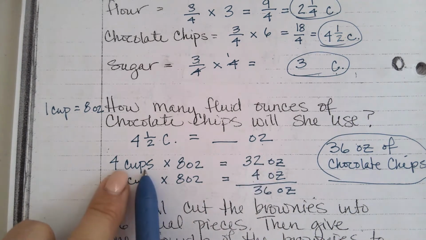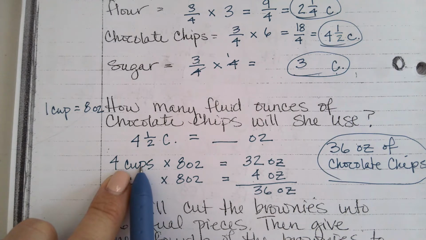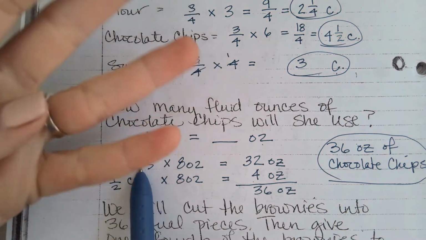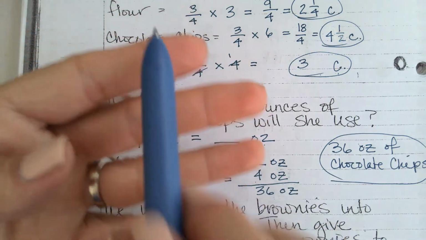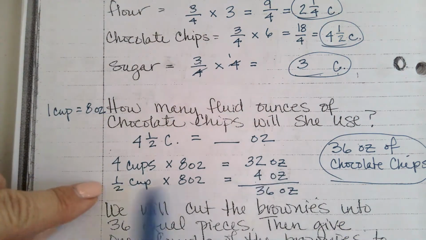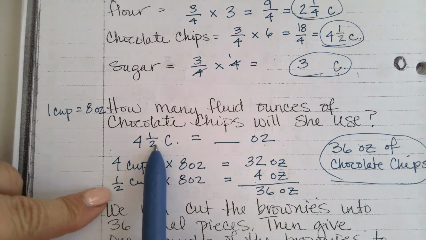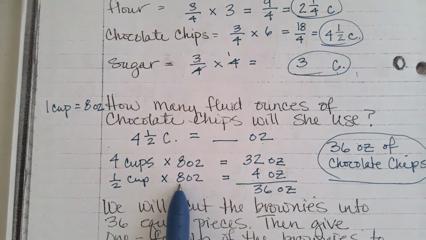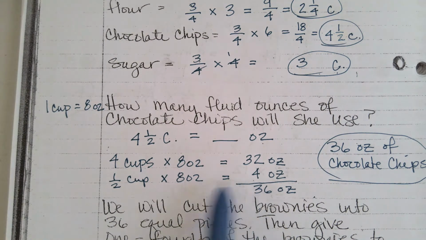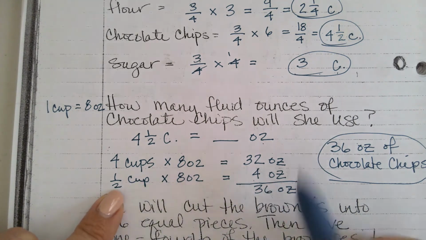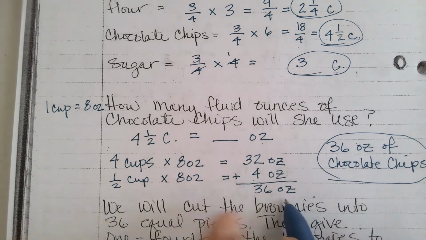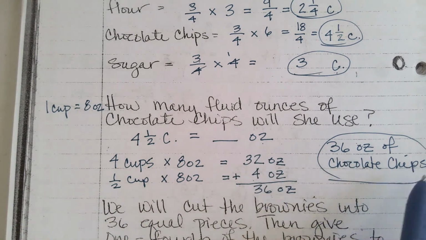So I know 4 cups. In each of the 4 cups, there's going to be 8 ounces, right? So 4 times 8 is going to be 32 ounces. Half a cup times 8 ounces, this is multiplication, right? 1/2 times 8 ounces gives you 4 ounces. You add them up to get 36 ounces. There are 36 ounces of chocolate chips.